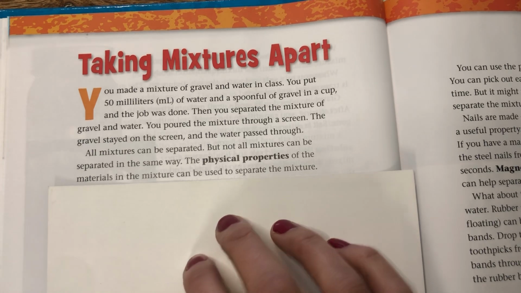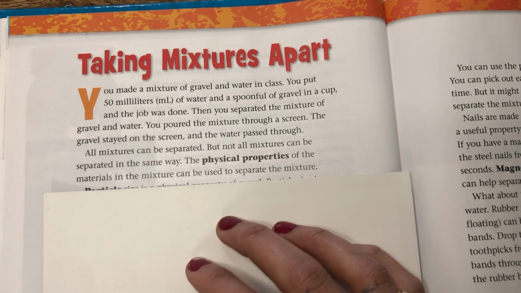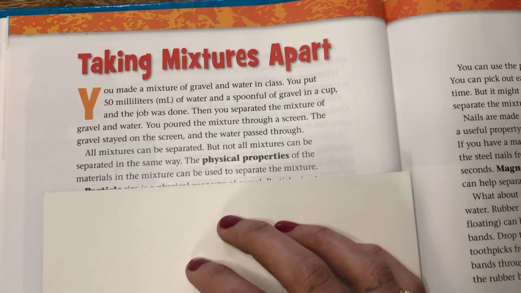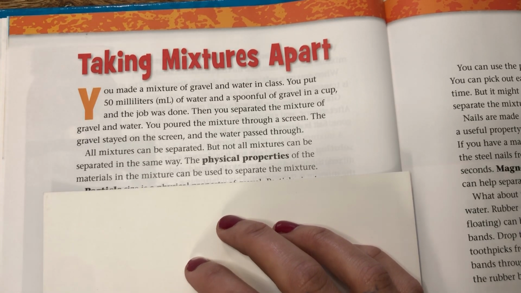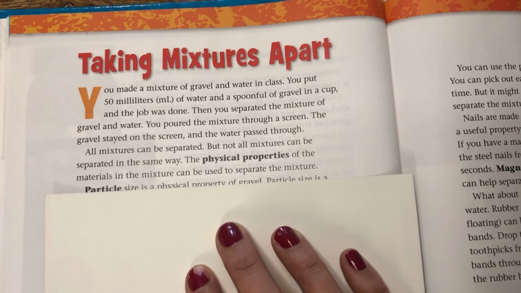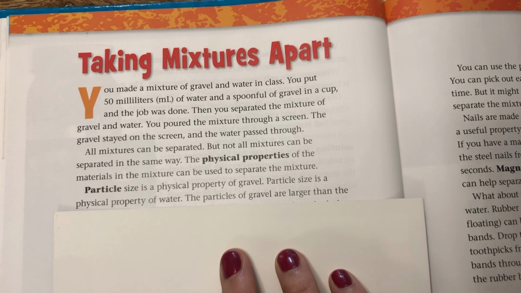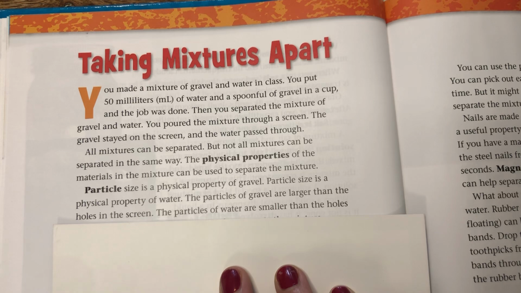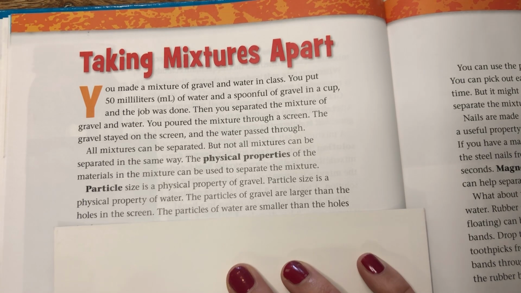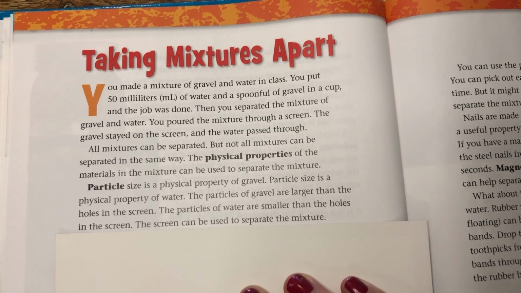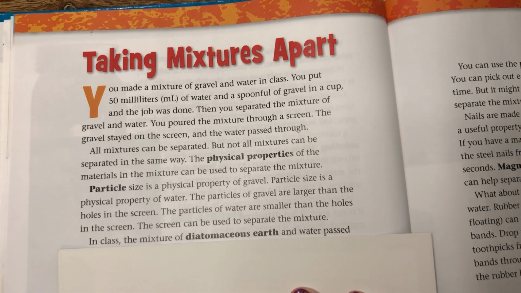So we think about physical properties like size and shape and whether they're magnetic or not, whether they float or sink. Those are all physical properties. Particle size is a physical property of gravel. Particle size is a physical property of water. The particles of gravel are larger than the holes in the screen, and the particles of water are smaller than the holes in the screen. The screen can be used to separate the mixture.